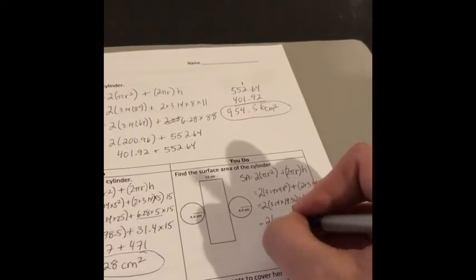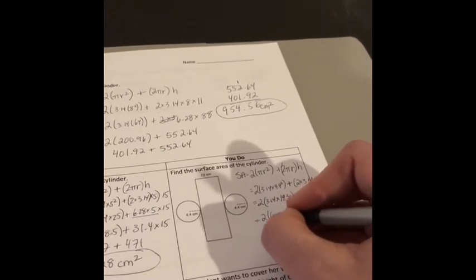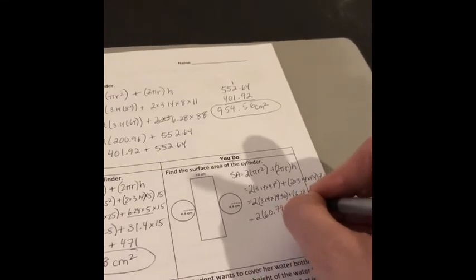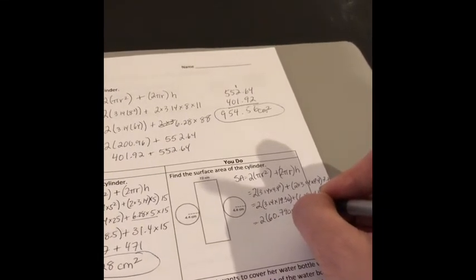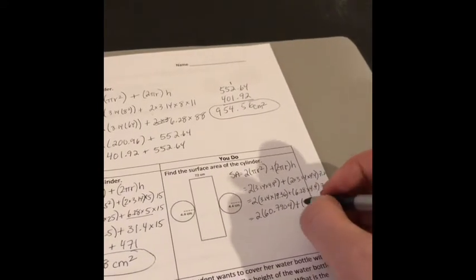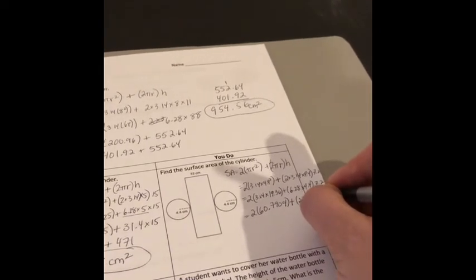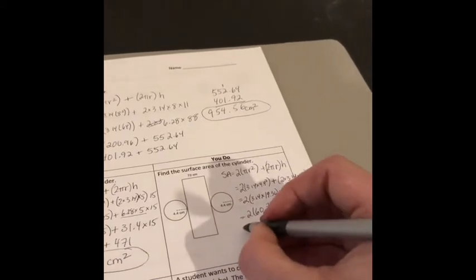Next one here, we go 3.14 times 19.36. We get 60.7904, and we add, so we're going 6.28 times 4.4, which gives us 27.632, and we're still multiplying that by 7.2.